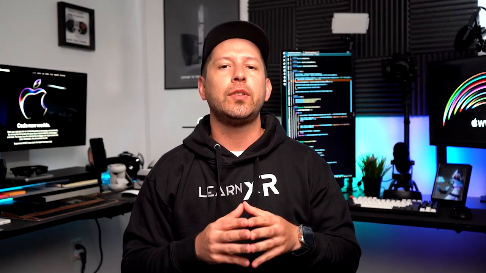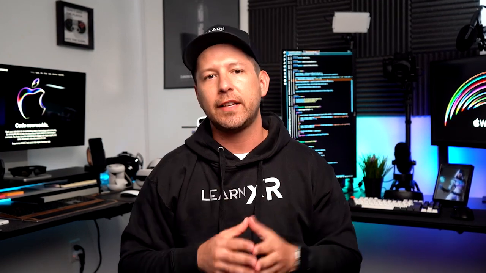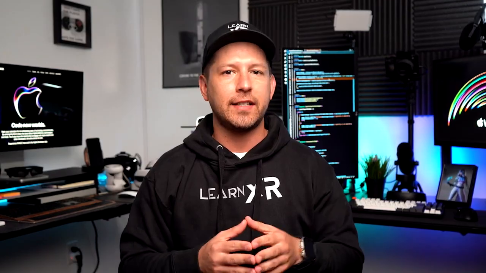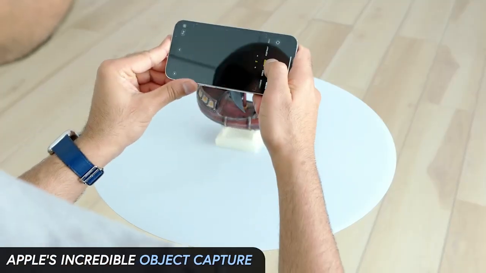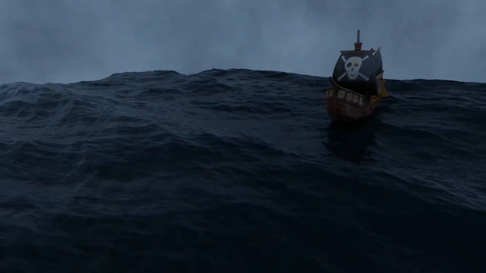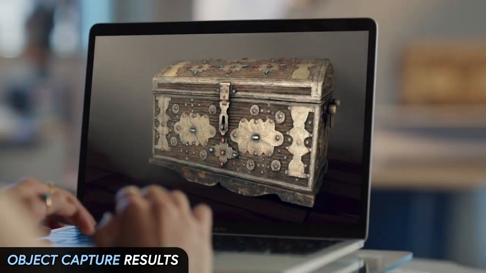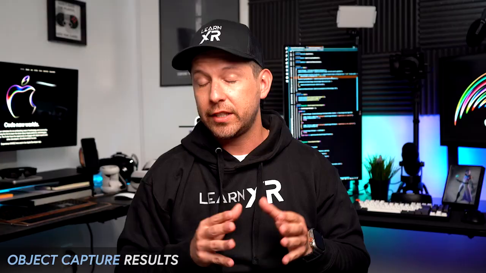There's also Reality Converter, which allows you to convert common 3D file formats to the Apple format, which is USDZ, which runs on most iOS devices, including Safari, and also Object Capture for photorealistic scanning of real-world objects into realistic 3D versions. This is a really cool tool.